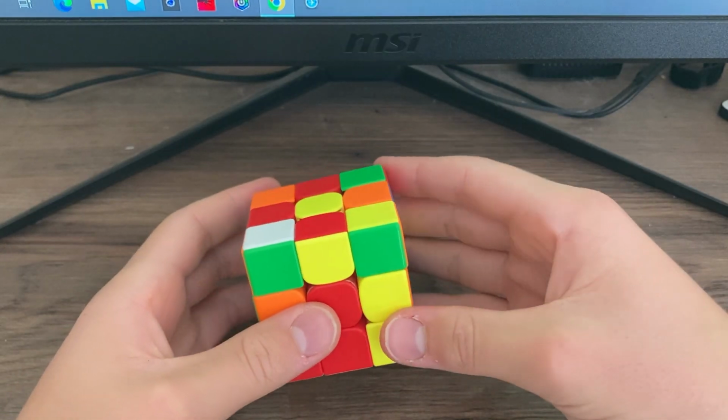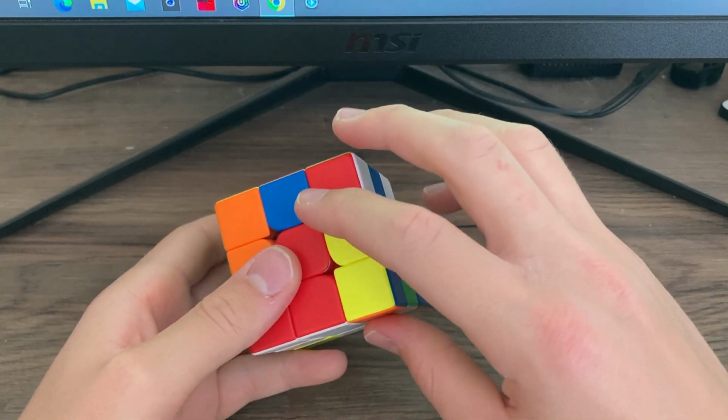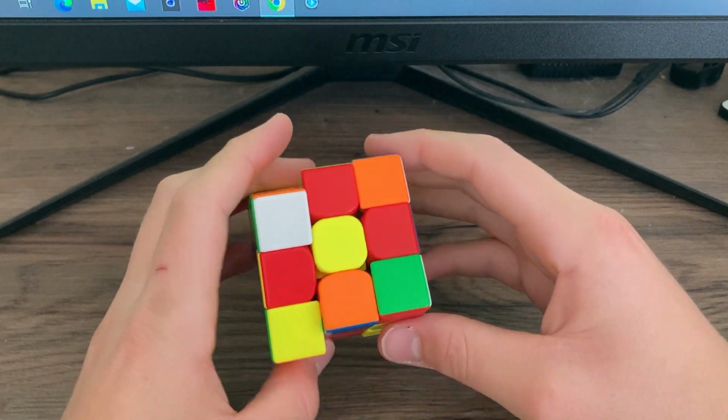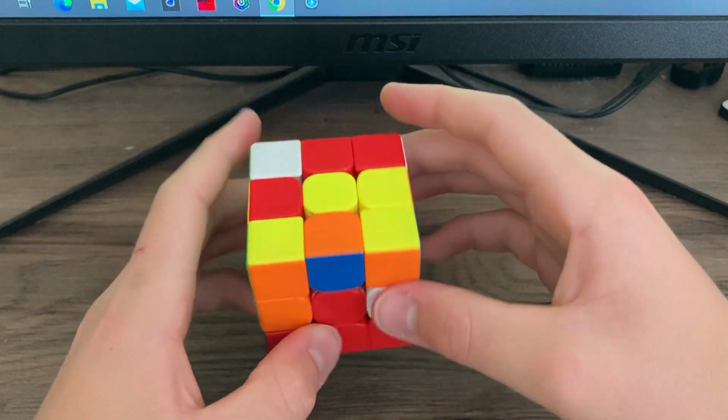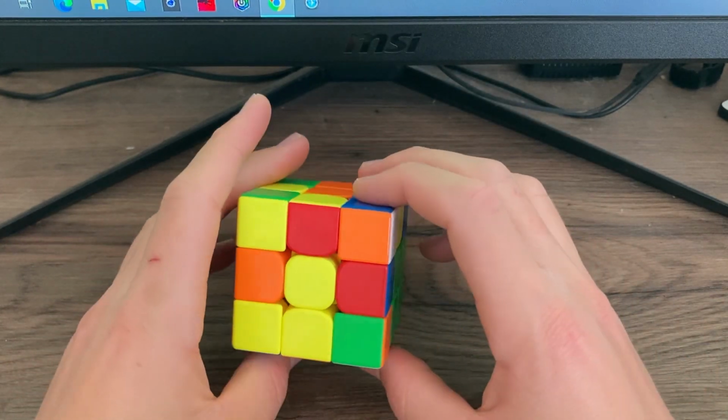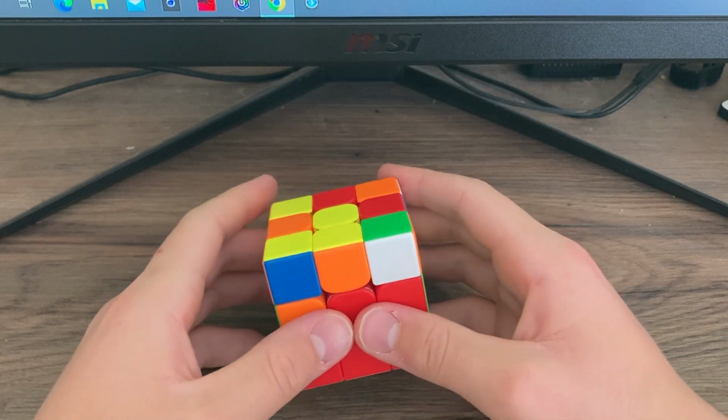So all you have to do is put the corner over where it goes, green, green, red, red, and you'll notice that when I move this like this, these will pair, and then I can insert this whole block. So that's basically what's going to go on all the time during F2L.